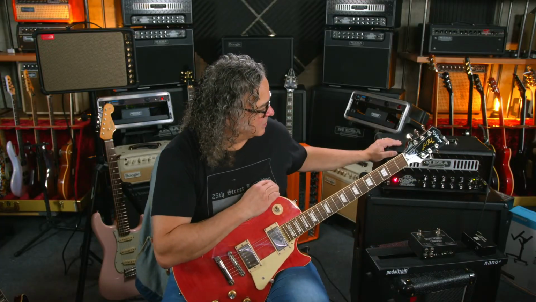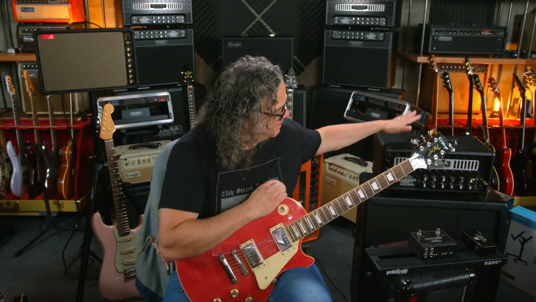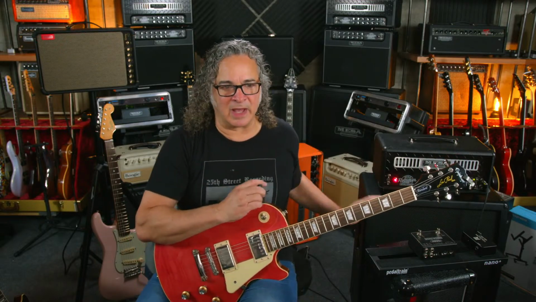This is, by the way, the Mesa Boogie Badlander 25. It's a great amplifier. This is their 212 vertical cabinet. This is not cheap gear, but it's great. And I'm glad you dug the tone.